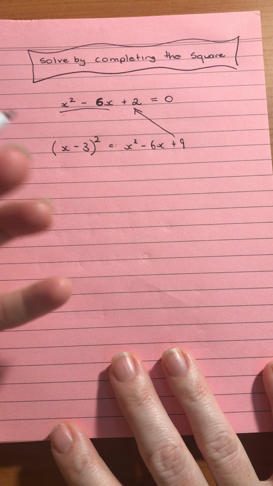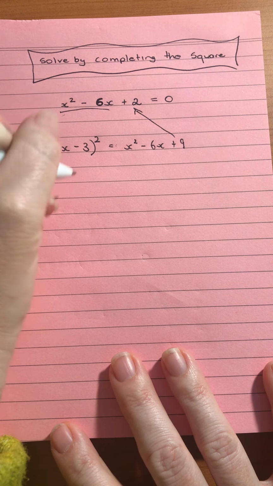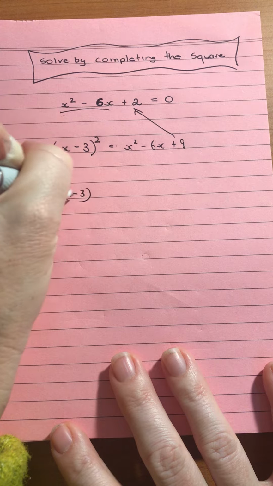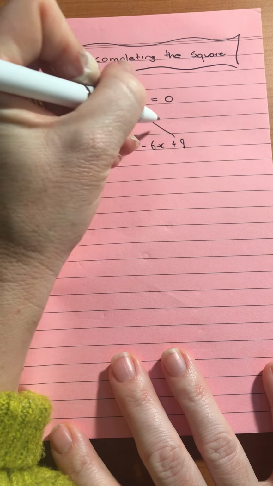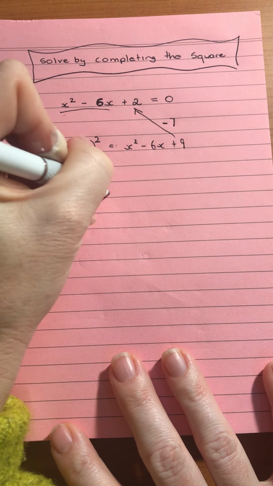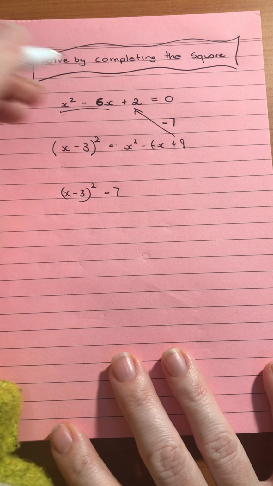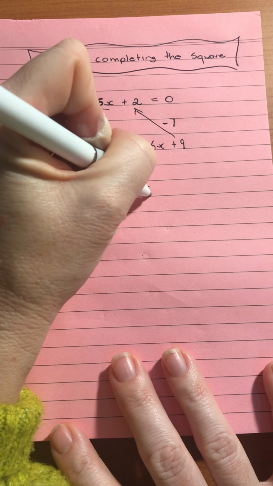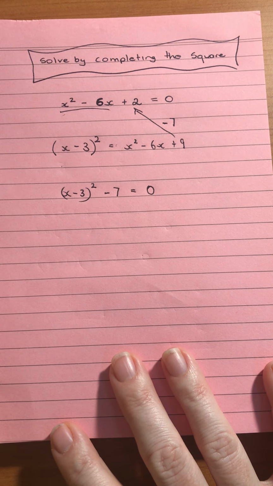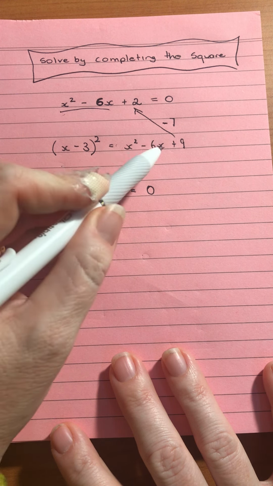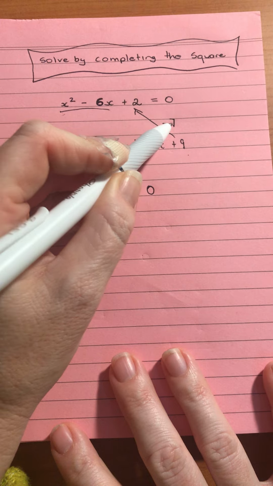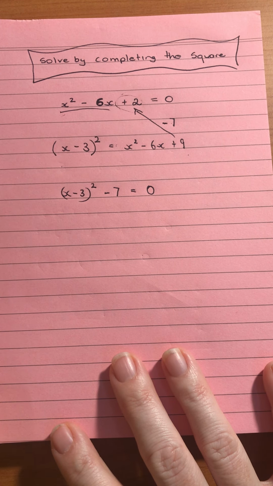So to change that to fit what I've got, I would have my x minus 3 squared, and then I would have to take away 7 from that to get the plus 2 as the leftover there, or what we had in our original equation. So now when we expanded that out, we would get our x squared minus 6x plus 9, we would take away the 7, and we would have our plus 2 there as our answer.